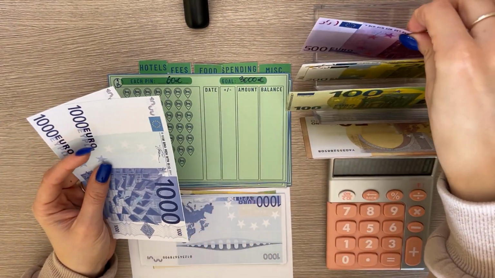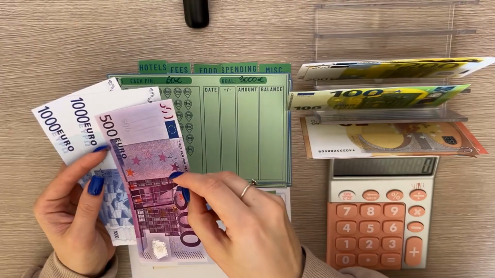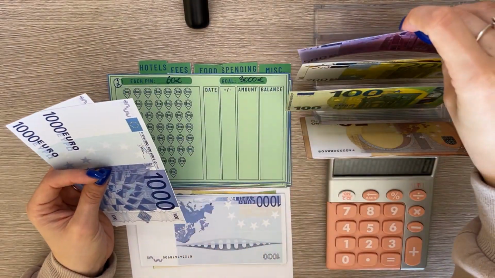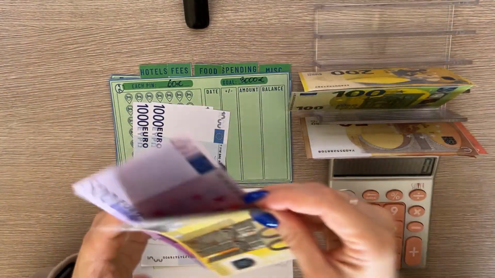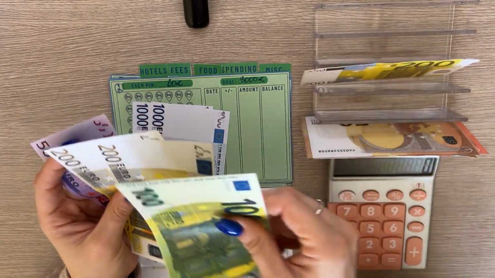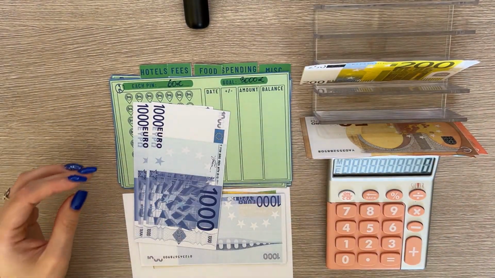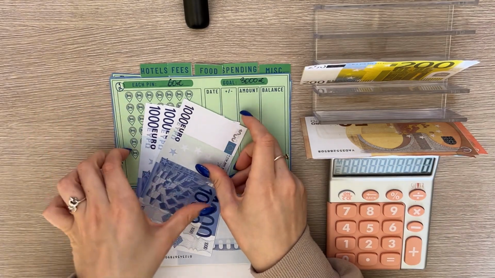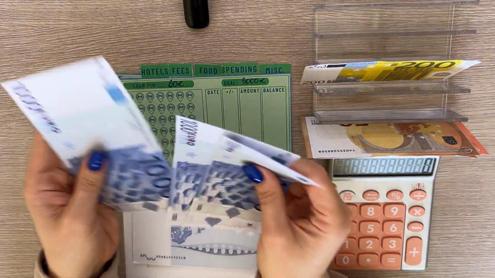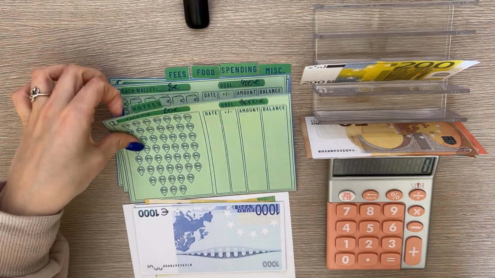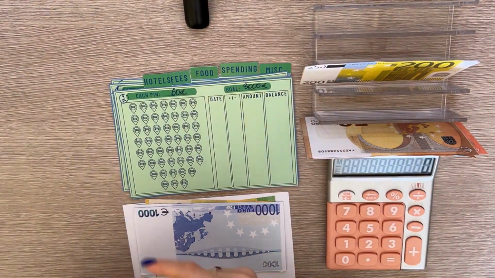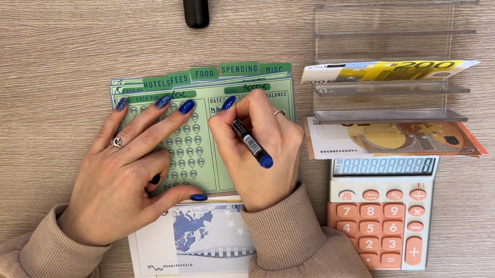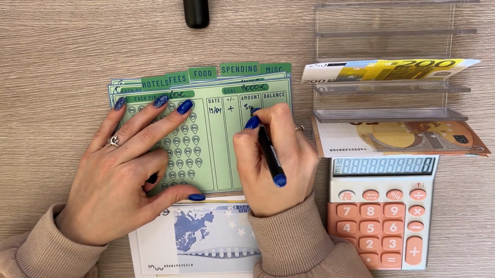So 1,000, I could actually put this back as 1,000. Okay, let's do that. Let's switch this up to 1,000. Okay, so now we have 1,000, 2,000, 3,000. So this is for the hotels. Once again, today the 13th, plus 3,000.